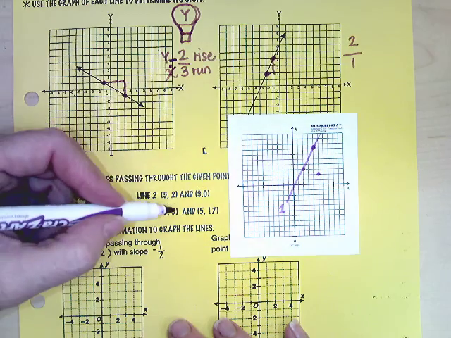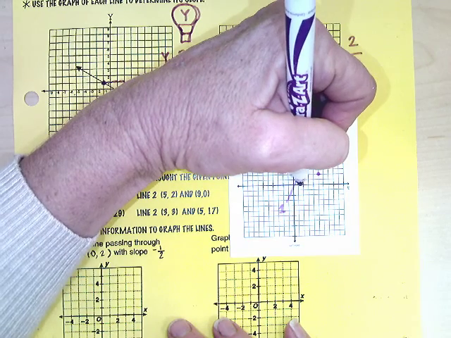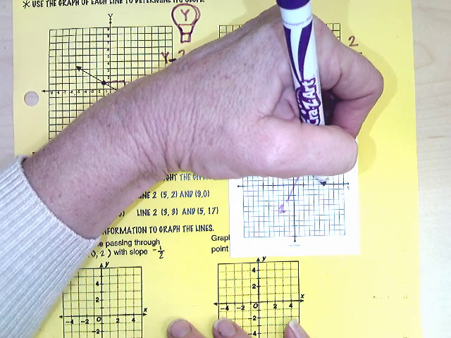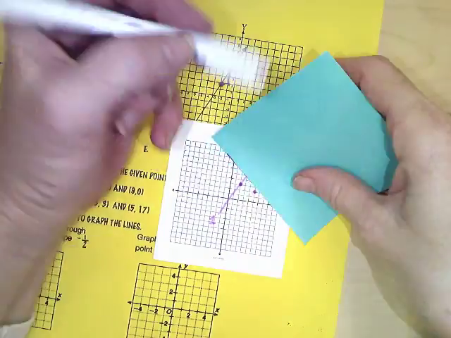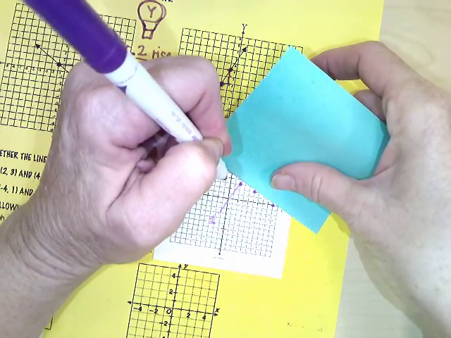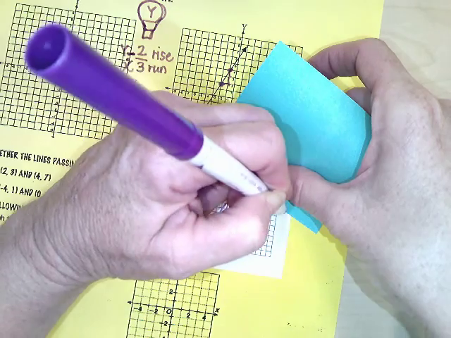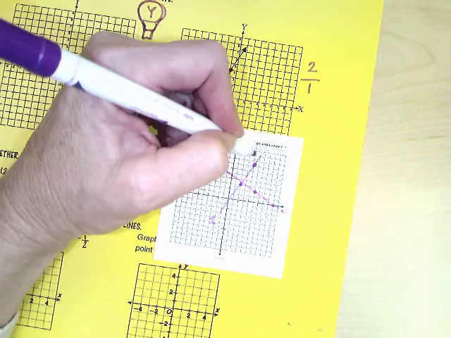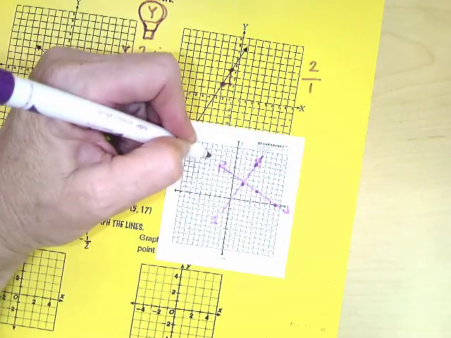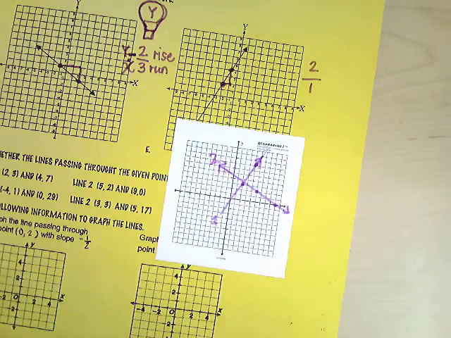And over 9 and go nowhere because it's a 0. 1, 2, 3, 4, 5, 6, 7, 8, 9. All right, just by looking at this picture, you guys, I think you know whether it's perpendicular or parallel. What do you guys think? Yeah, it's perpendicular, which means it makes a T or an intersection.